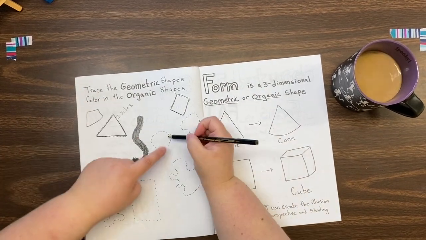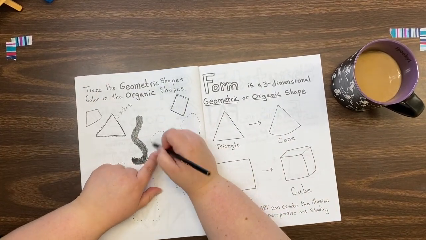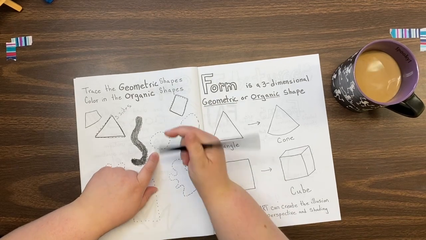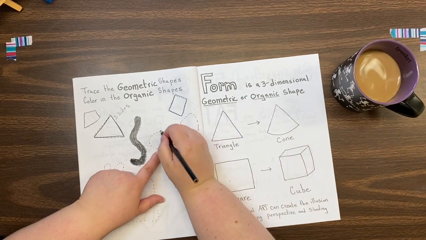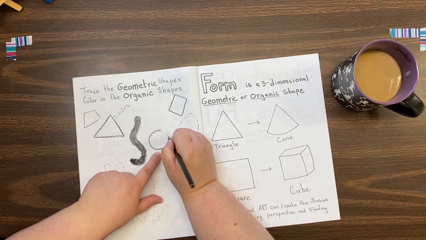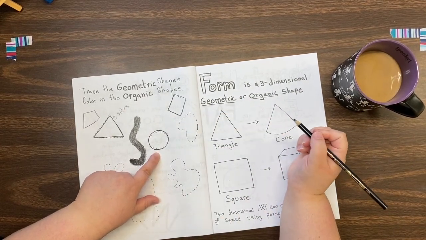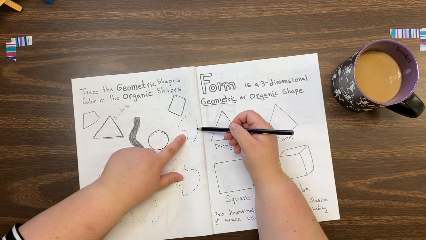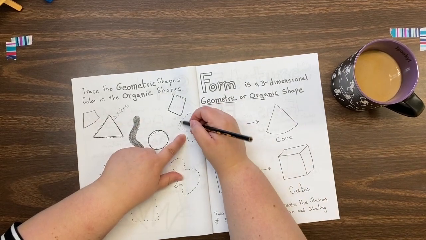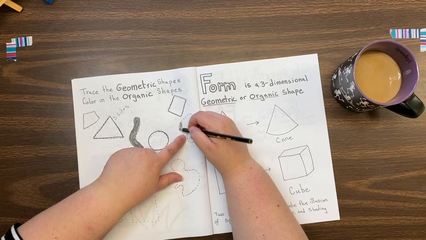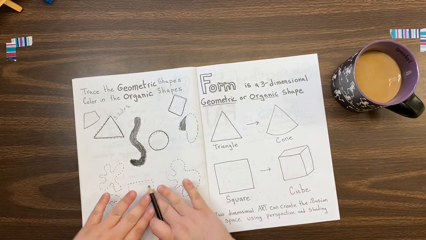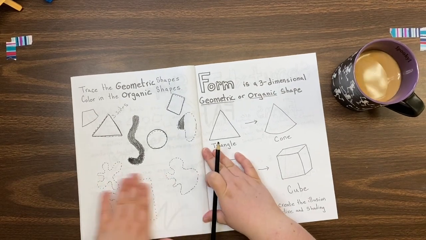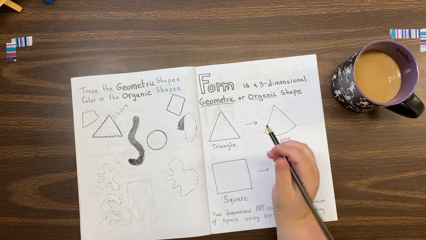Okay, so for this one, pretend like it's a nice perfect circle. So is there a rule for what makes something a circle? There is. So it is a geometric shape. We can trace that one. Is there a rule for this shape? Not really. It's an organic shape, so we get to color it in. Let's see, the last ones, this bottom half of the page, I'm gonna let you do completely on your own.